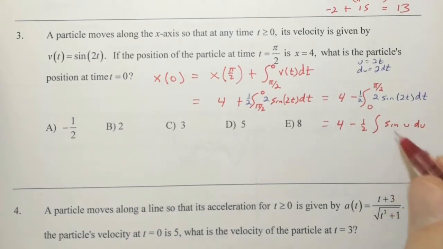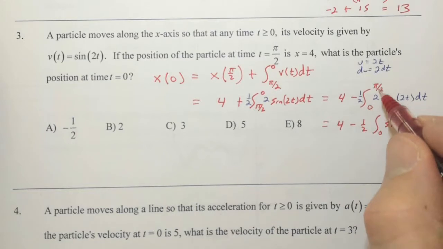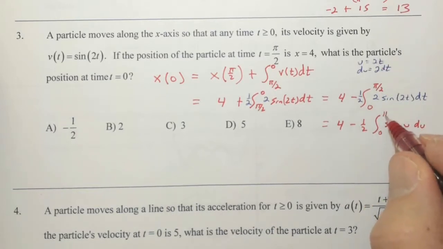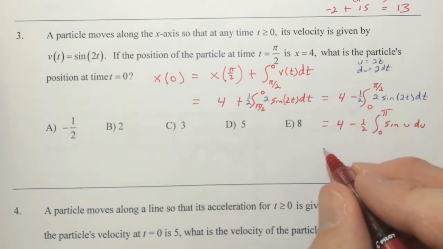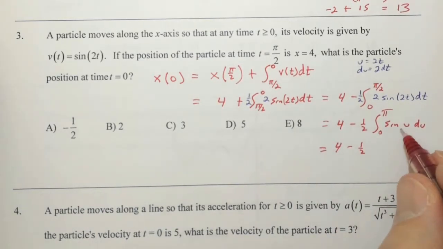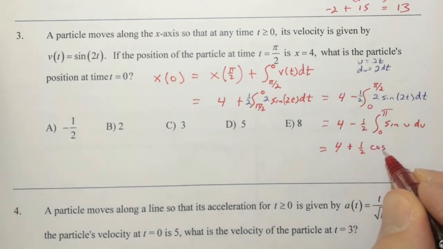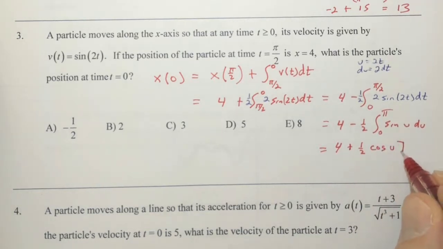We also have to change our bounds. When we plug in 0, we get 0. When we plug in pi over 2, we get pi. And now we can take our antiderivative. So we have 4 minus 1/2, and the antiderivative of sine is negative cosine, so actually it's going to be plus 1/2 cosine of u, being evaluated from 0 to pi.